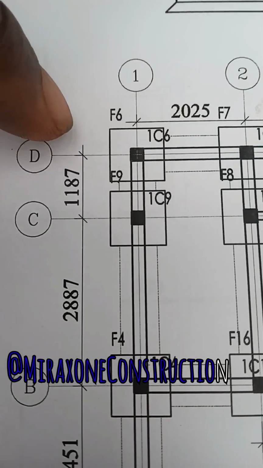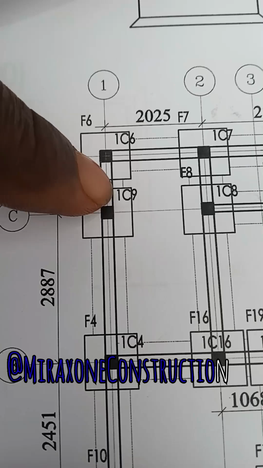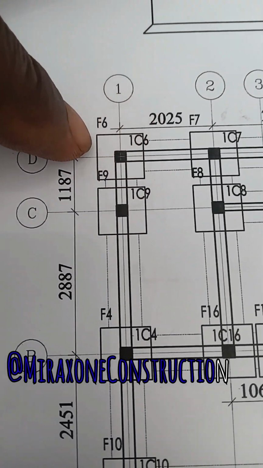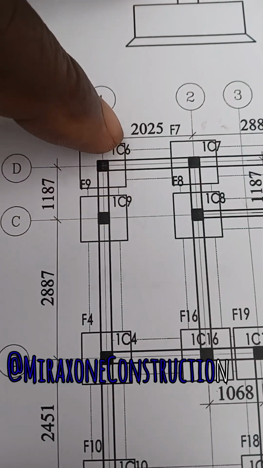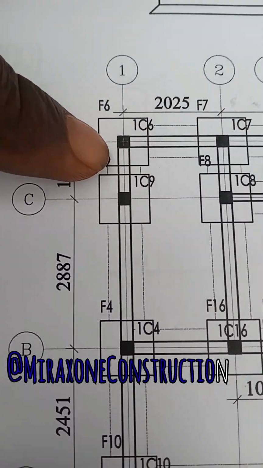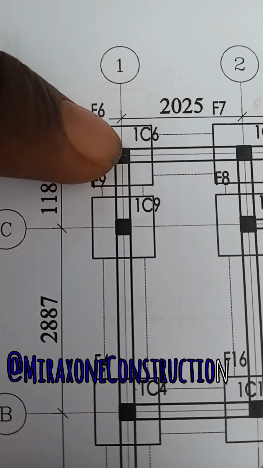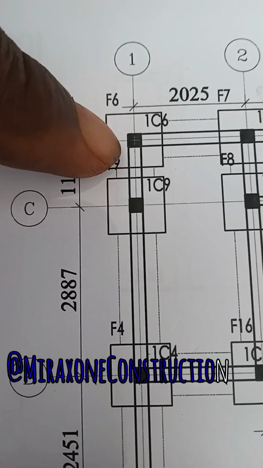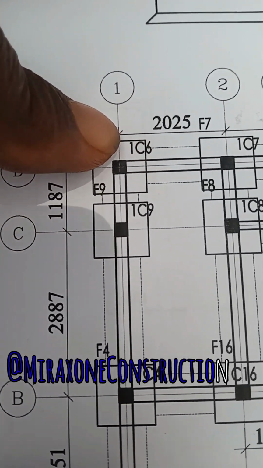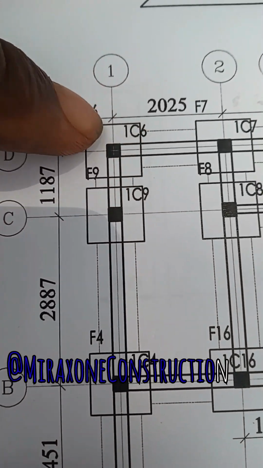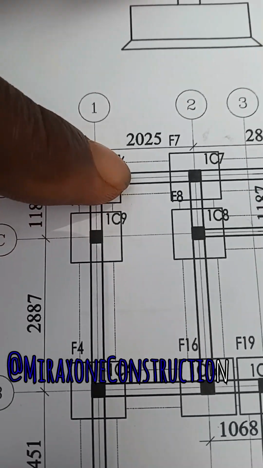So you have to identify the types, because that's what you are going to use to analyze the structural detailings of these columns and the column base. Let me use this particular one as a case study. This 1C6, this column here has two types. The first aspect is 1C6, that is the column, because we are going to use it to analyze the detailing.